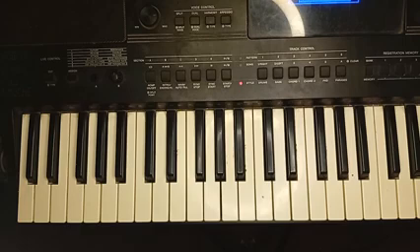Today I'll briefly discuss major scale. But before I go fully into discussing major scale, let us first of all talk about the music alphabet.